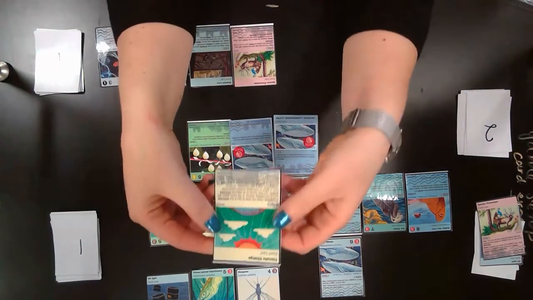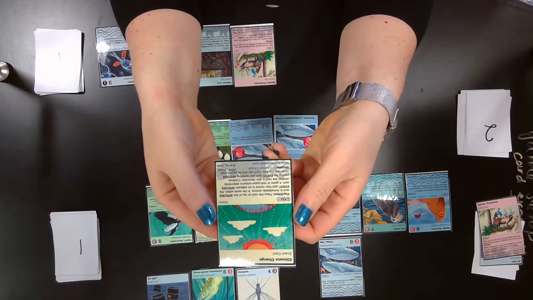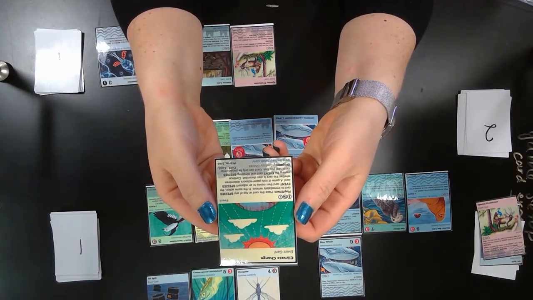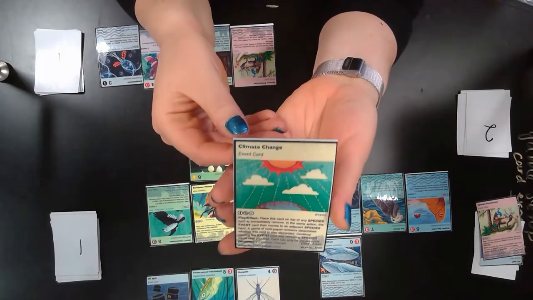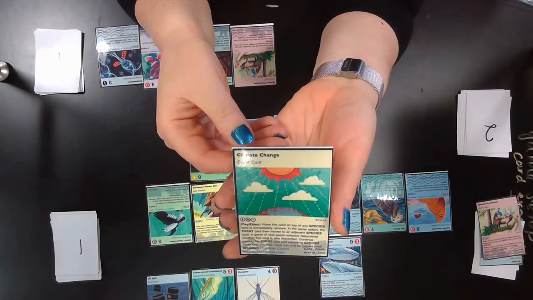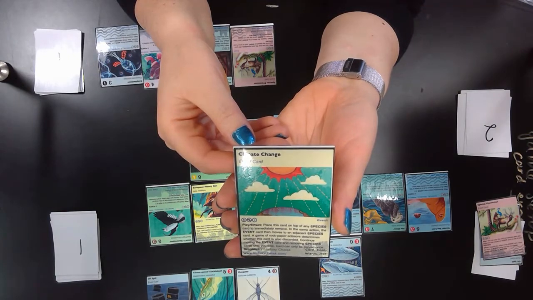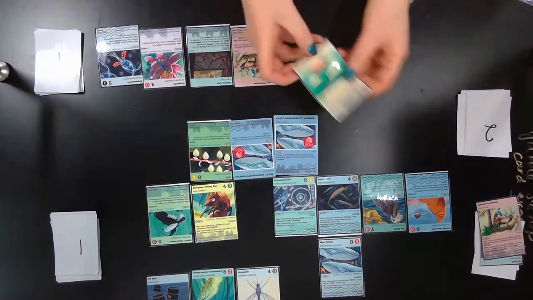So this climate change card is a really interesting one. It says, place this card on top of any species card to immediately remove. Sorry, it's probably better for you that way. Can you read the rest? So what Ms. Sherman would do is she would put it on any species card that she wants.